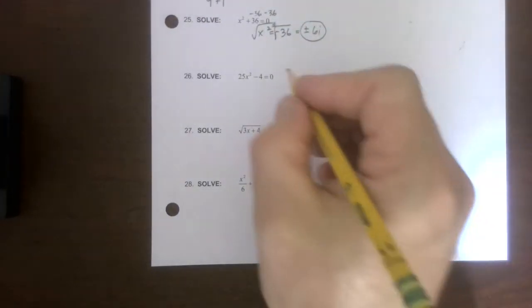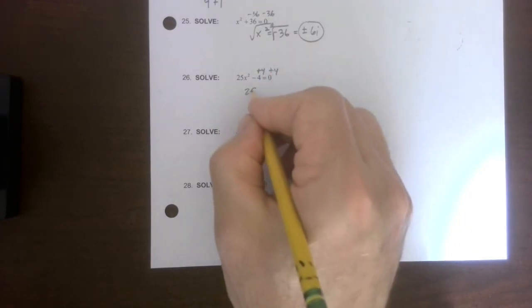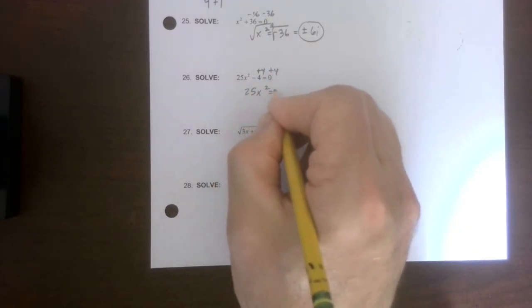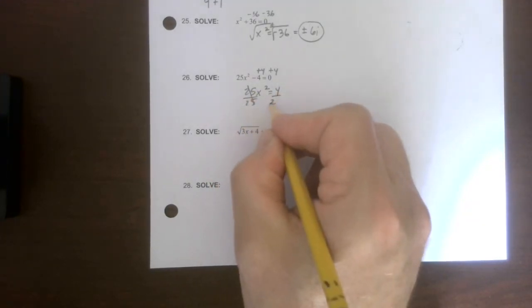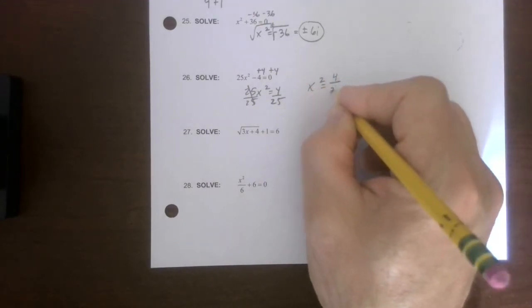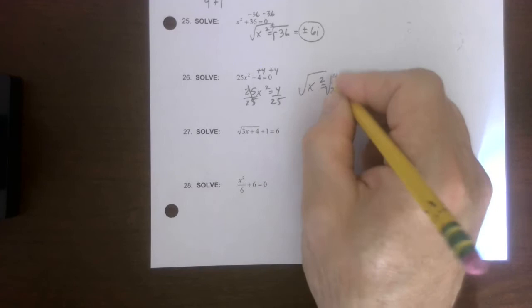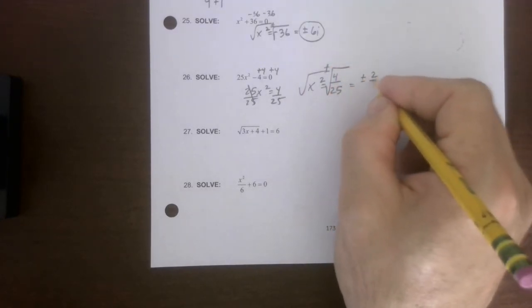Number 26 is similar, but we're going to add 4. 25x squared equals 4. Divide by 25. Divide by 25. So I get x squared equals 4 over 25. Bada boom, bada bing, do the right thing. So I get plus or minus 2/5.